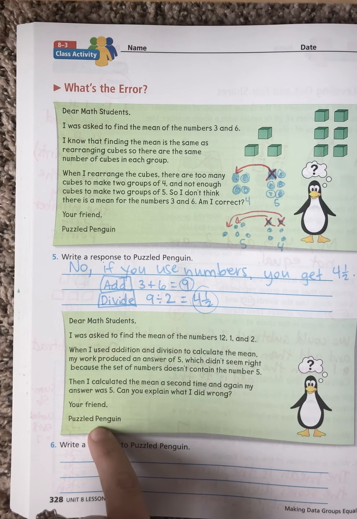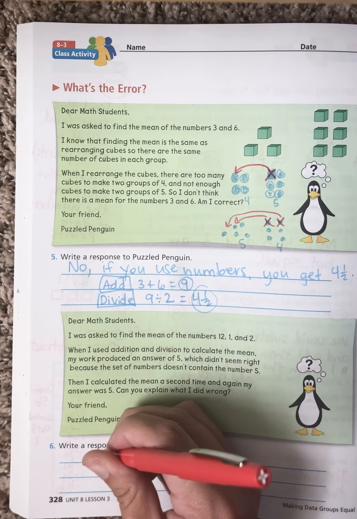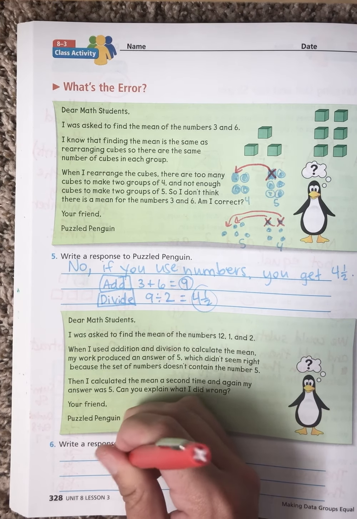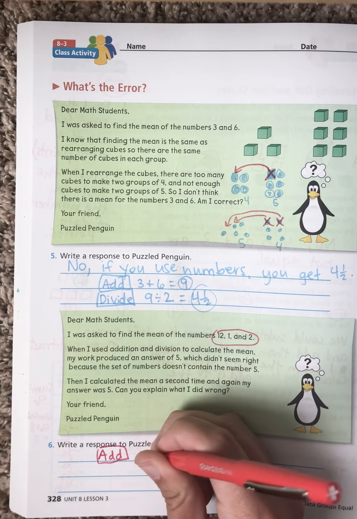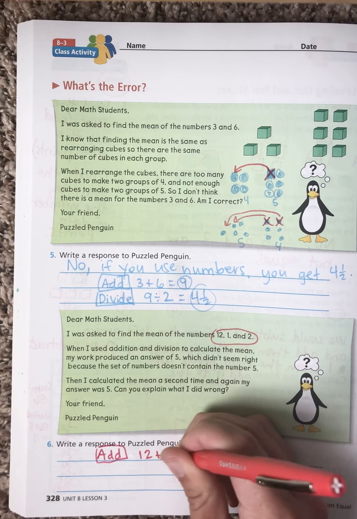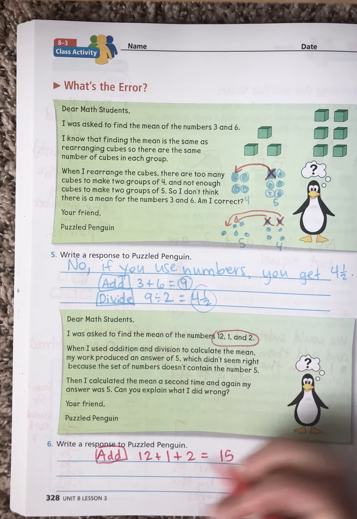Your friend, Puzzled Penguin. Well, what I really like about this question is for once, Puzzled Penguin did not do his math wrong. He just thought he did it wrong, okay? So first you find the sum, and you have to add. Our numbers are 12, 1, and 2. That's what Puzzled Penguin did. He added 12 plus 1 plus 2, and we get 15.